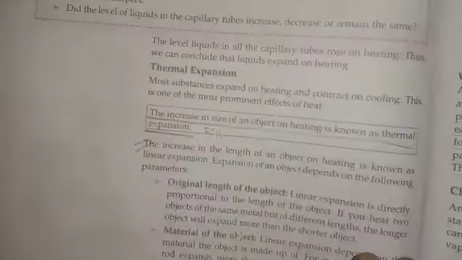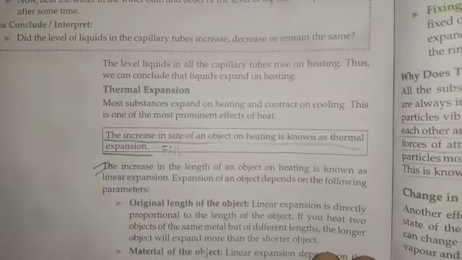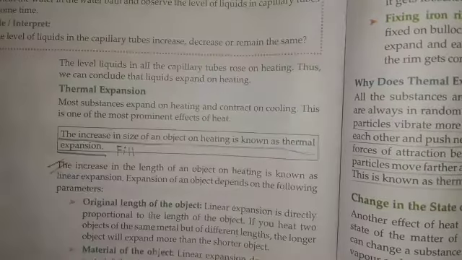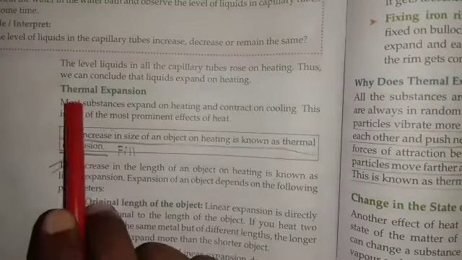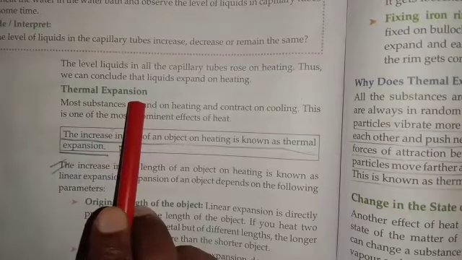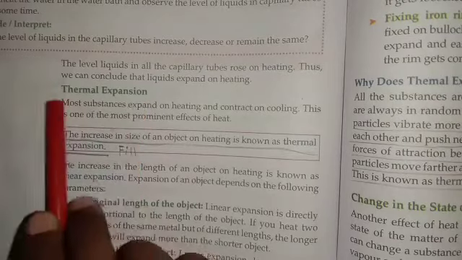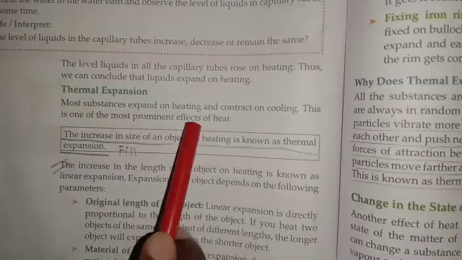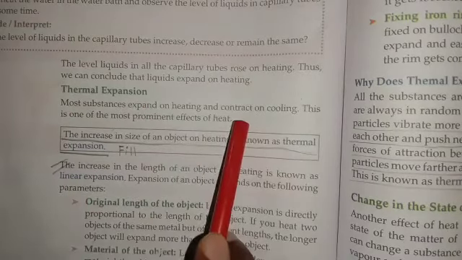Today I am going to discuss thermal expansion. The main important part of this chapter is thermal expansion. Let us see, thermal expansion means the expansion that takes place by the application of heat. Thermal means heat. Most substances expand on heating and contract on cooling.